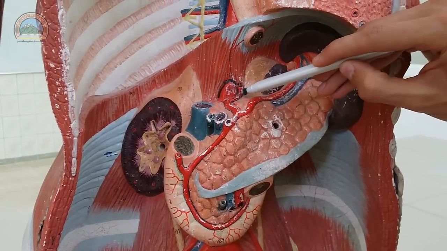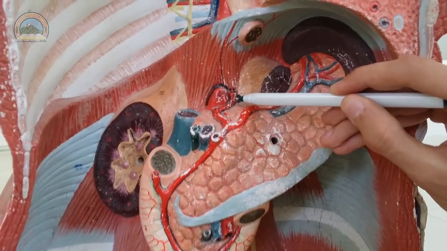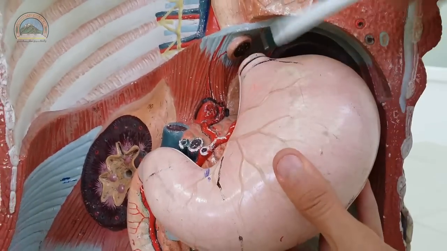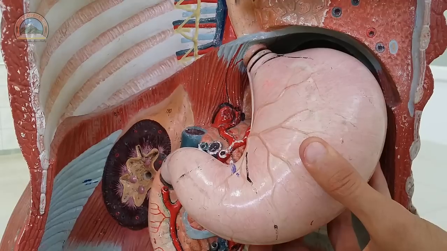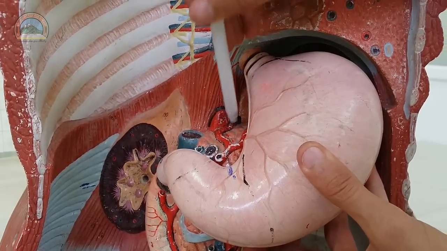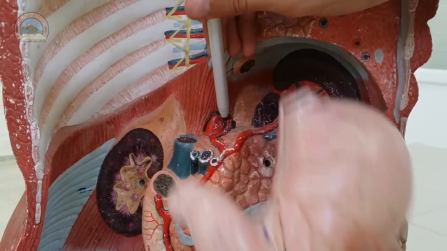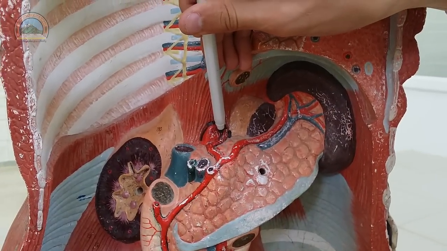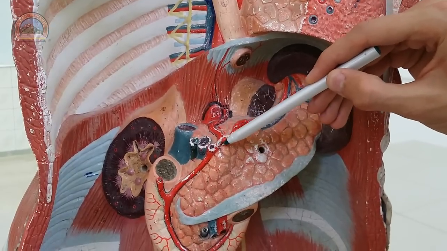And you can see this is the left, this is a bit important, you haven't seen this, this is the left gastric artery. And if you put this one, you can see this is the left gastric, it ascends to supply the lower third of the esophagus, and then comes back down to supply the lesser curvature. Left gastric artery.